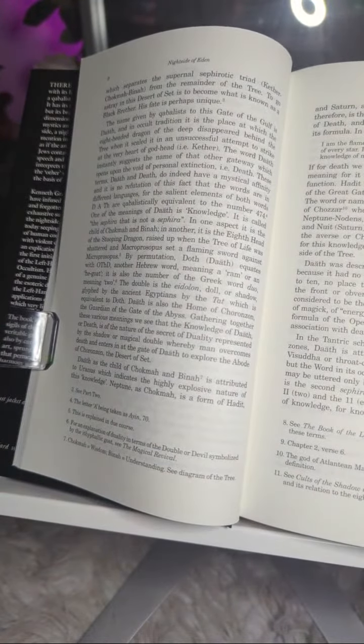So, the name given by Kabbalists to this gate of the Gulf is Doth, and in occult tradition, it is the place at which the eight-headed dragon of the deep disappeared behind the tree when it scaled it in an unsuccessful attempt to strike at the very heart of the godhead, Kether. The word Doth instantly suggests the name of that other gateway, which opens upon the void of personal extinction. In other words, death.